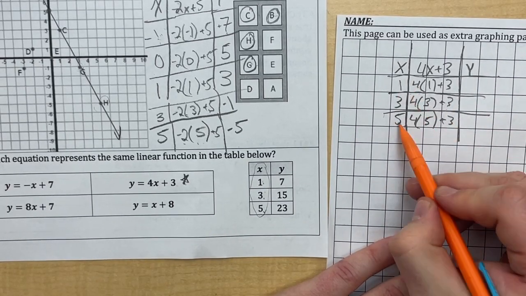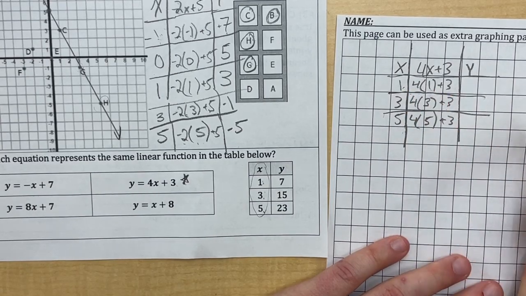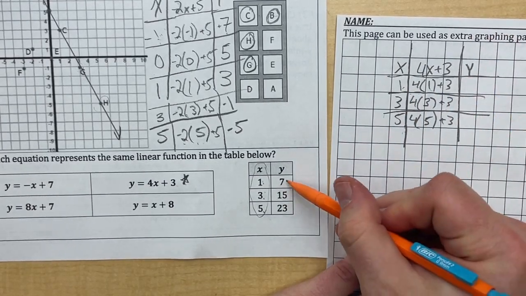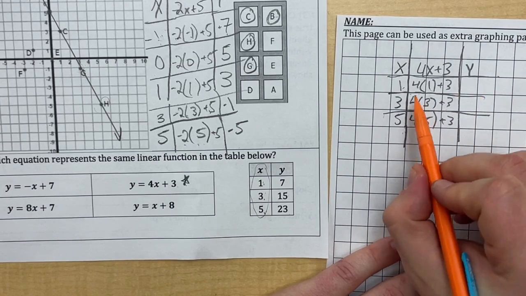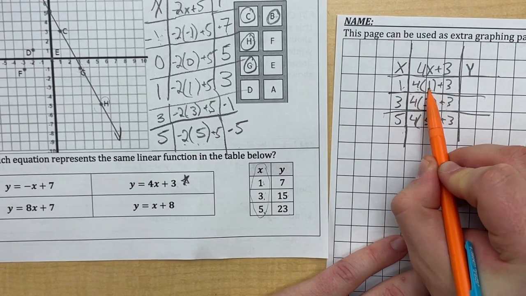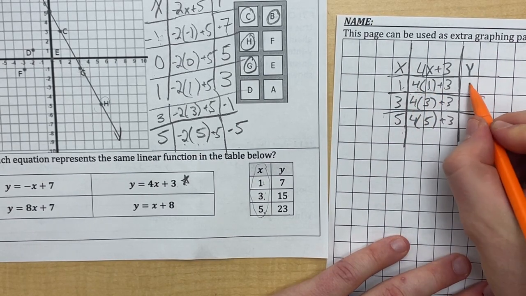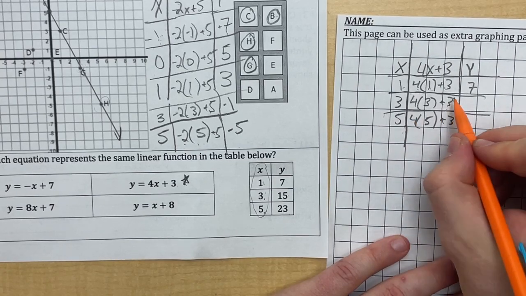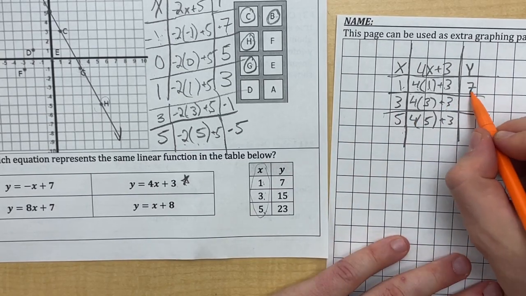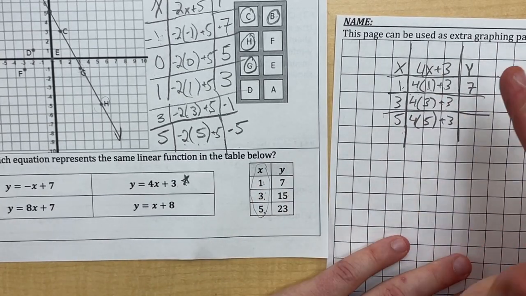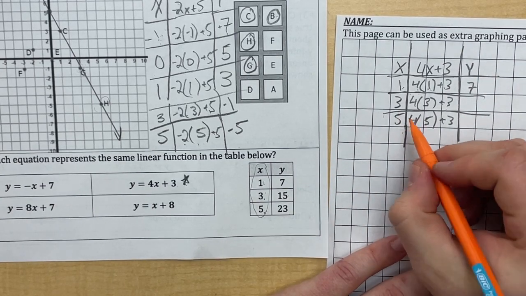Again, all I'm doing is plugging my x values into my function, and what should come out is these values as well. So let's double check. 4 times 1 is 4, 4 plus 3 is 7. Again, it has to work for each of these ordered pairs. If you just stop here, you don't know if it's right or not. So you have to prove it for each of these ordered pairs.